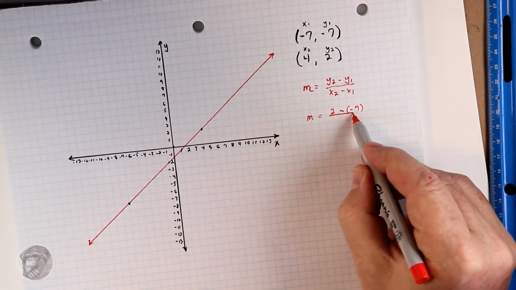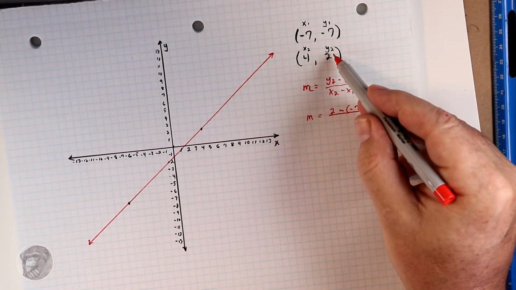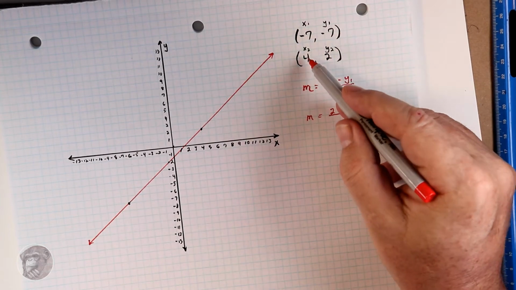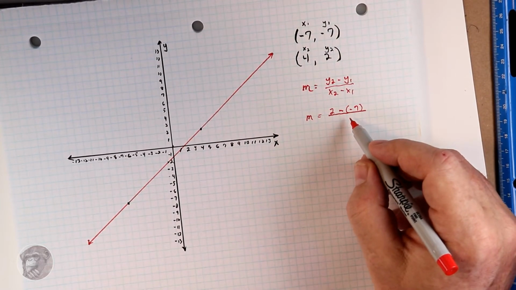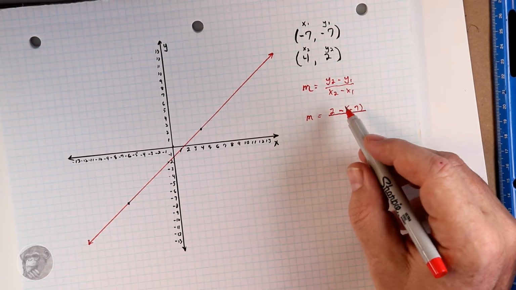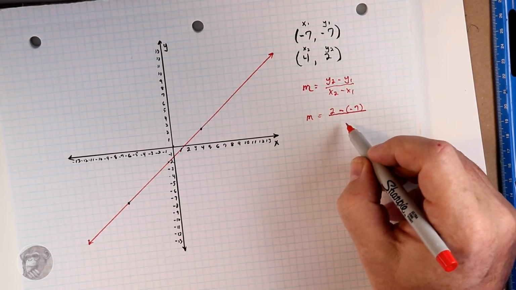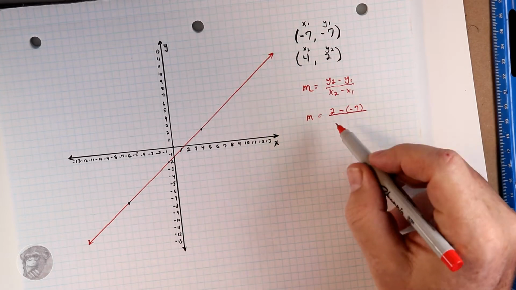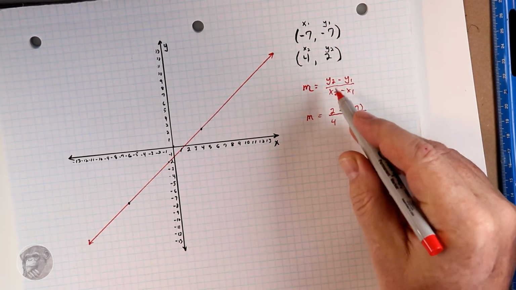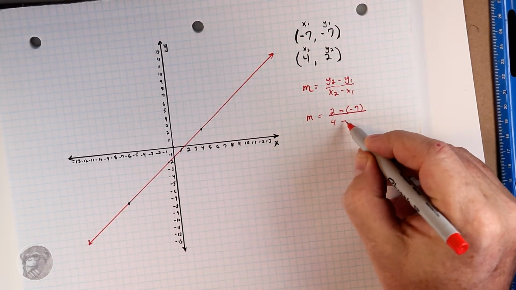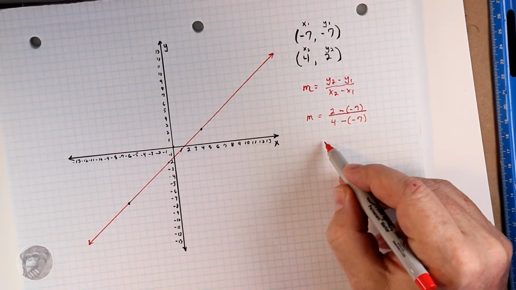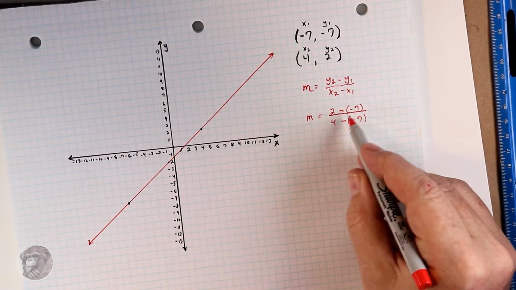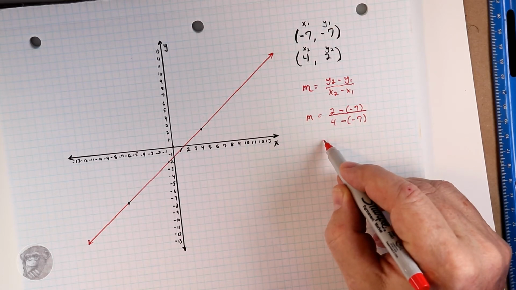Now again, you can flip the order. I could have just as easily called this y1 and y2, and this is x1 and x2. It doesn't make a difference. I've explained that in class before, but maybe I'll make another video about that as well. So now I'm going to get my x2, which is 4, and then I'm going to subtract my -7. Okay, so now I'm just going to be doing the math, the top and the bottom, just figuring out what that subtraction is.